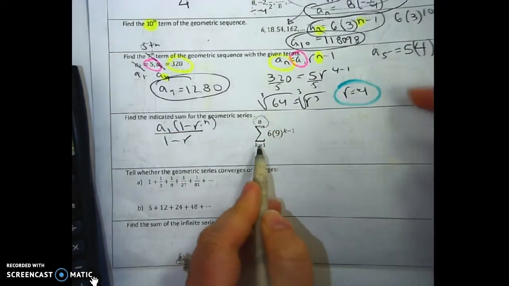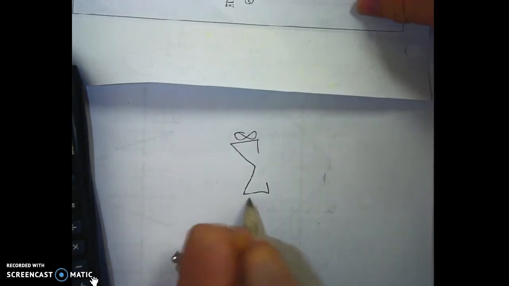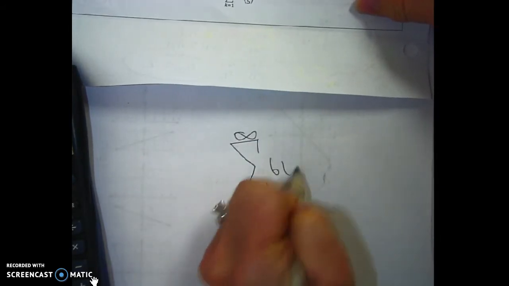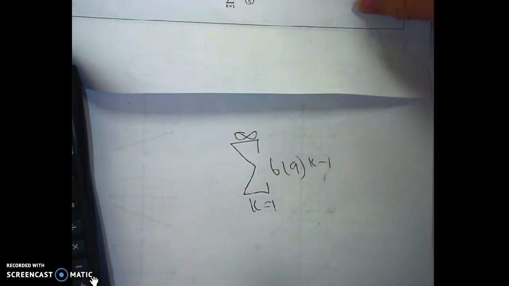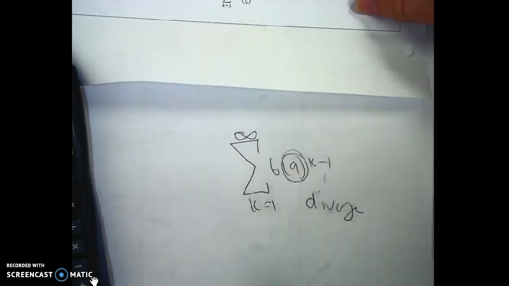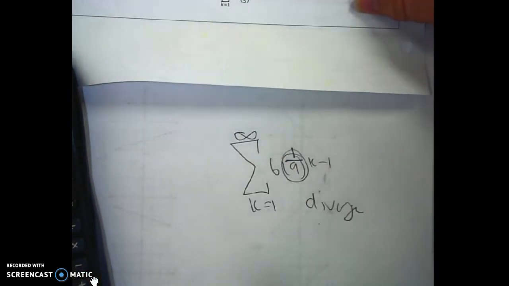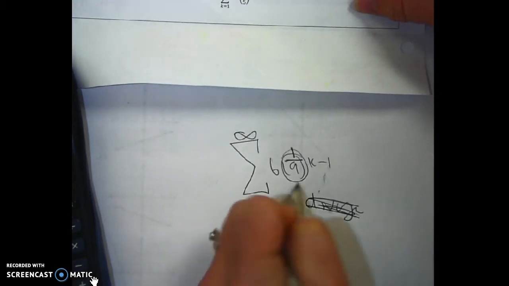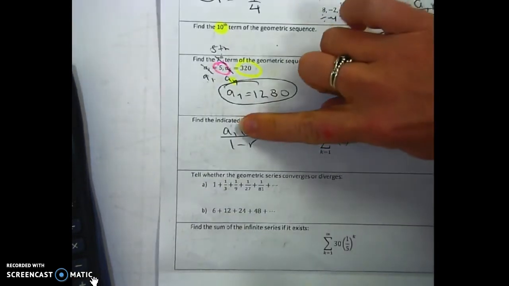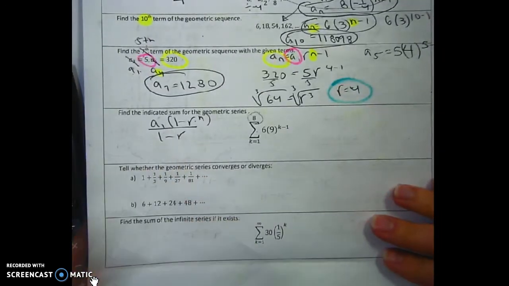Now I want to address, if this same problem said infinity, it would diverge, there is no sum, because the ratio is greater than 1. But if this same thing said 1/9, then it converges, you can do it, and you would use this simplistic formula. But since it does have a limit, let's actually just plug it in.